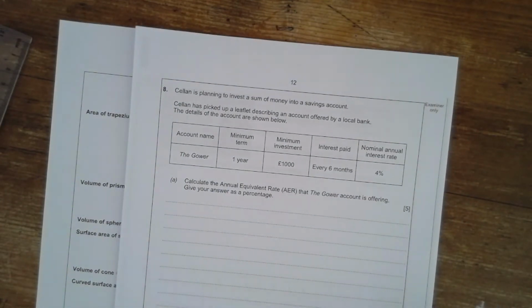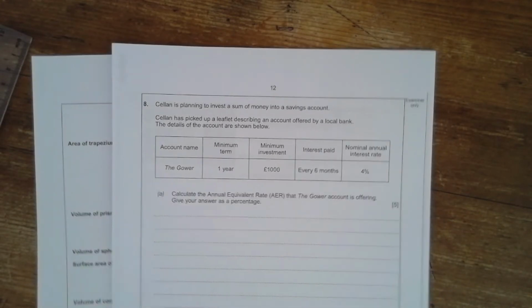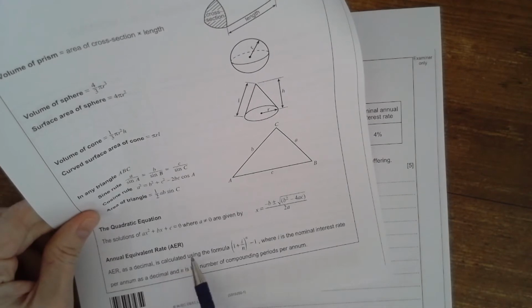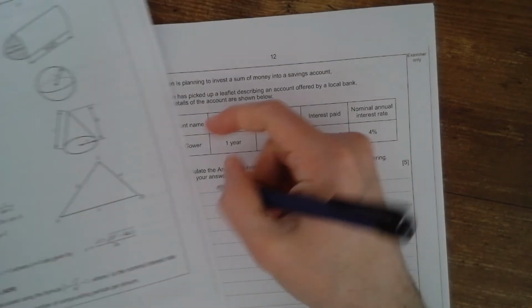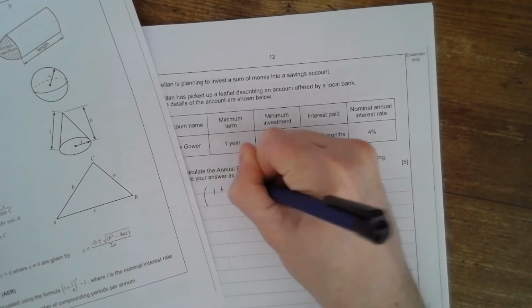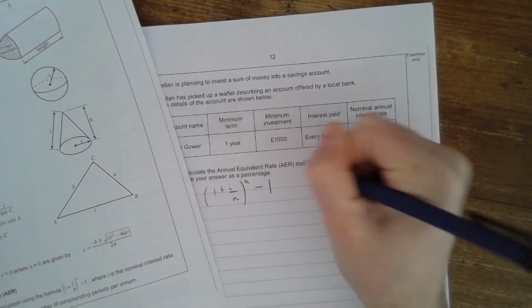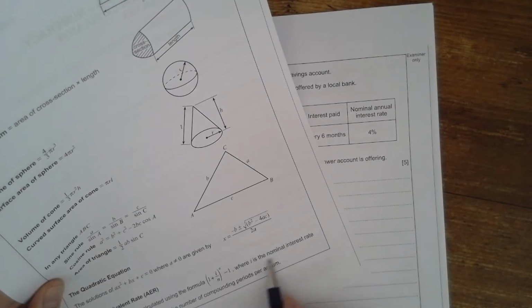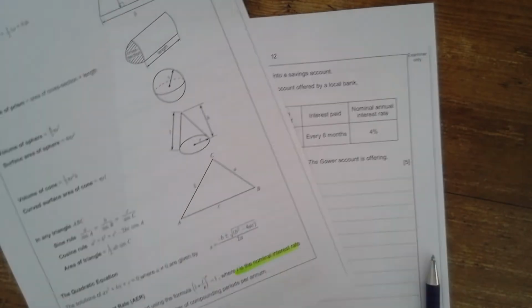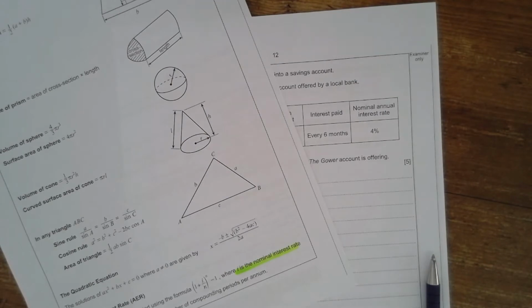So the first question that was just on the higher paper, you'll be wanting to use the annual equivalent rate from the formula booklet here. So I'm just going to write that in very quickly here: 1 plus i over n, to the power of n, take away 1, where i is the nominal interest rate, and n is the number of compounding periods.